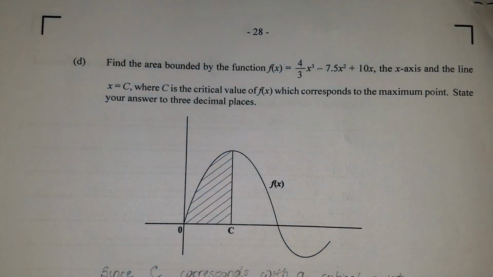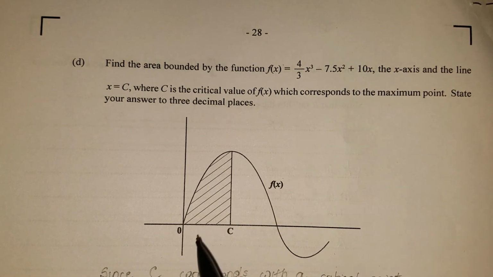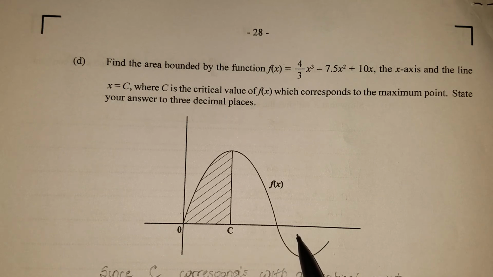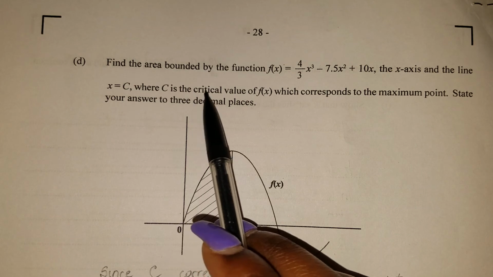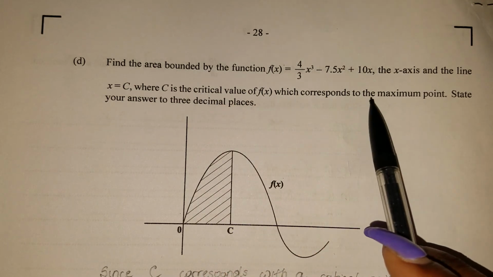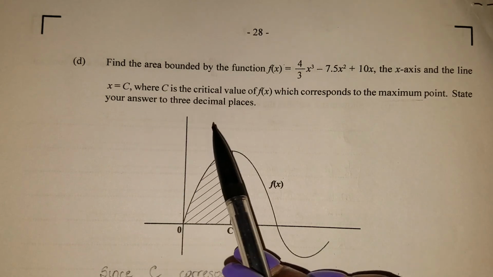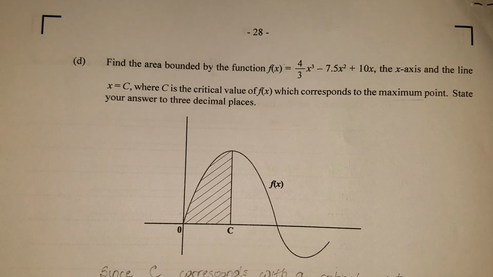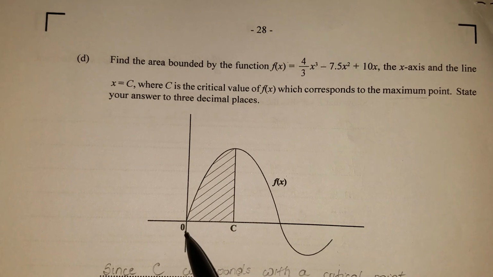For this last question it says to find the area bounded by the function. You see here the x-axis and the line x equals c, and it says c is the critical value of f of x, which corresponds to the maximum point. State the answer to 3 decimal places. So we need the area of the shaded region. So it's from 0 to c.